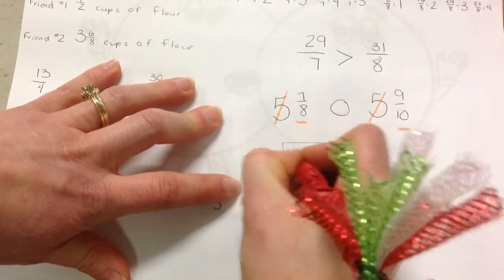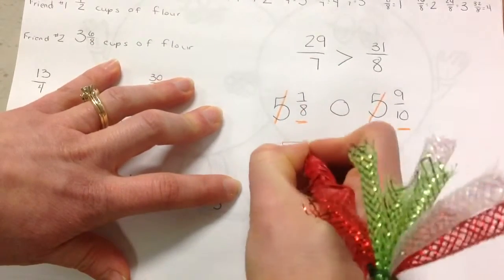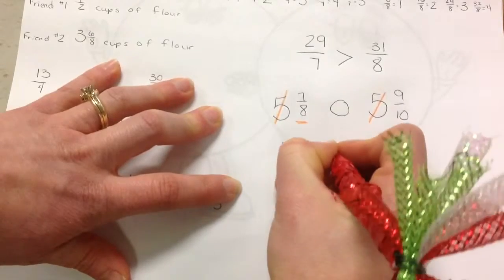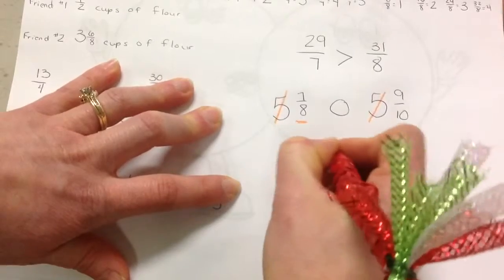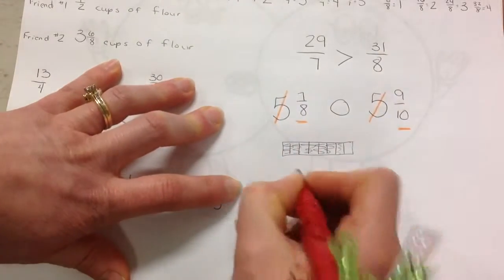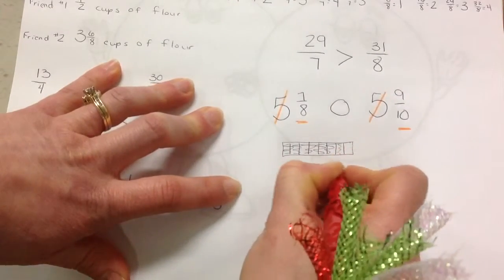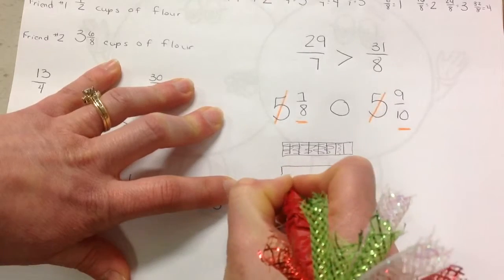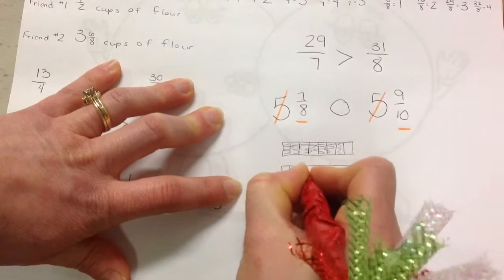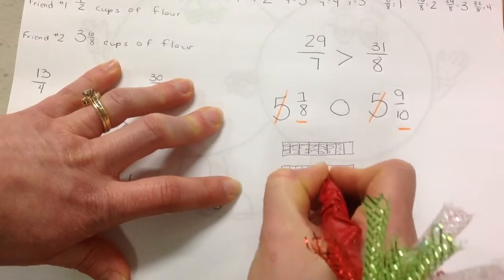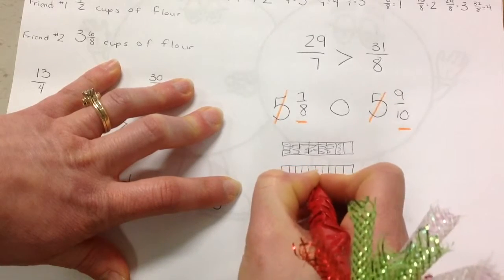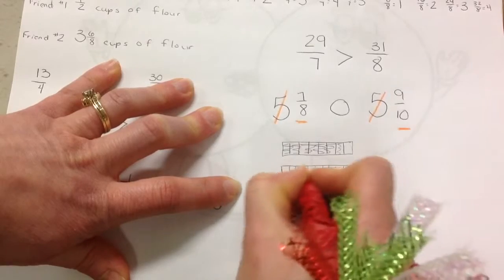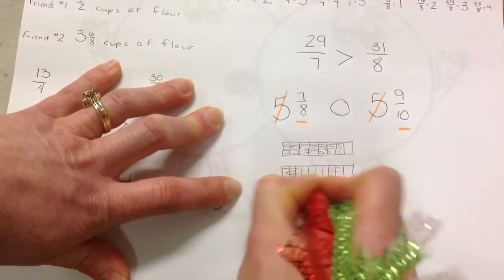If I used my tape model and I cut it into eighths, and 7 of those eighths are filled in, versus 9 tenths, which we're going to cut just a little bit differently. 1, 2, 3, 4, 5, 6, 7, 8, 9, 10. I've got 9 tenths filled in.